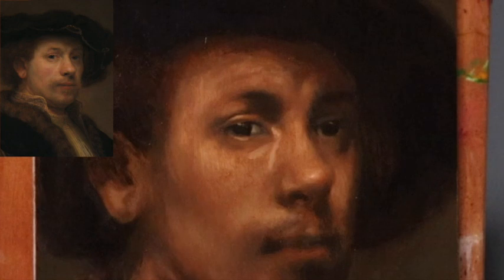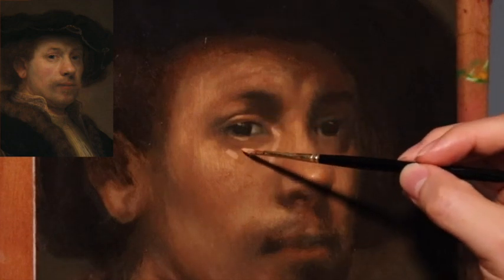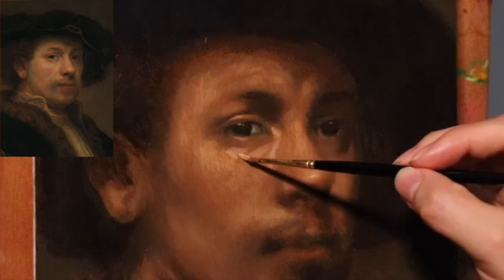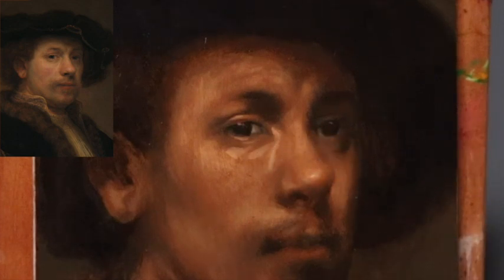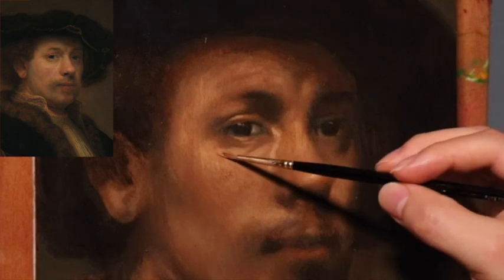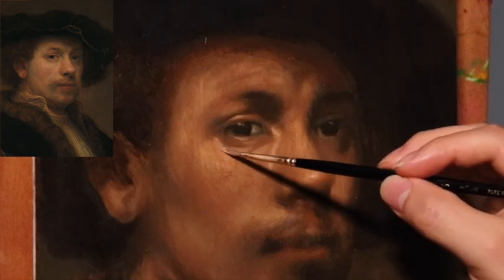And a very valid question is, do I use this approach in my own painting? And the answer is, I have used this approach in my paintings in the past. However, I typically use a more direct approach to painting.